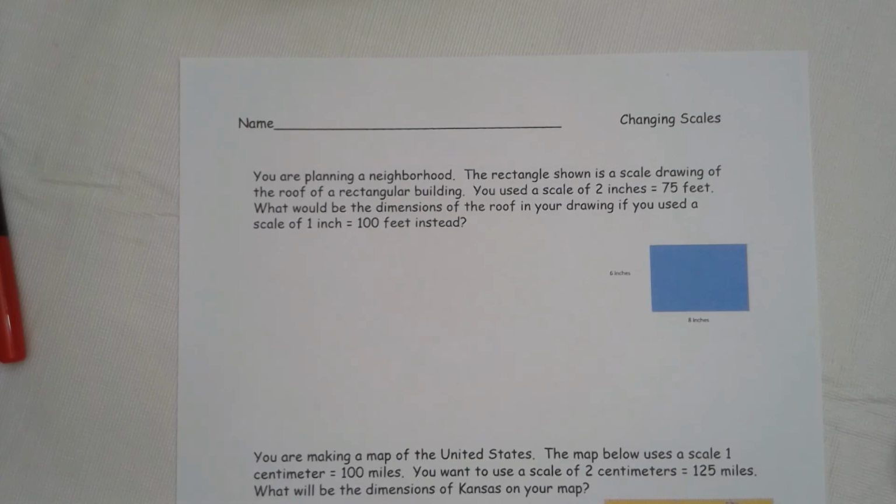So the first question, I've got two questions for you today. The first question is, you are planning a neighborhood. The rectangle shown is a scale drawing of the roof of a rectangular building. You used the scale 2 inches equals 75 feet. What would the dimensions of the roof be in your drawing if you used a scale of 1 inch equals 100 feet instead? So the first thing that we're going to do with changing scale is use our scale to convert it into actual measurement, then to the new scale.